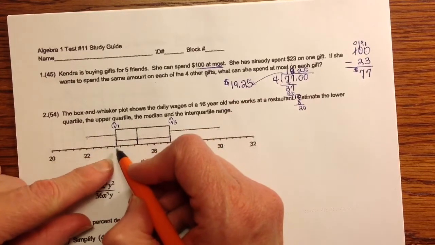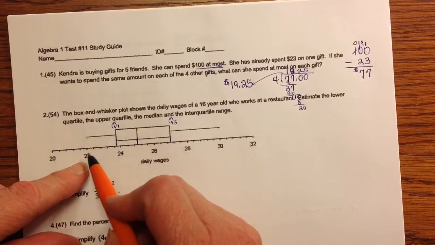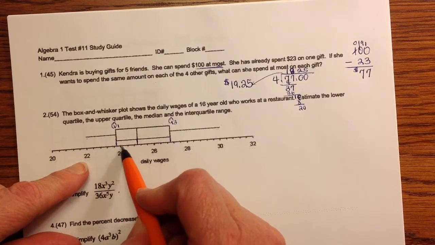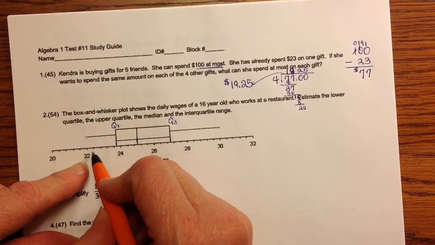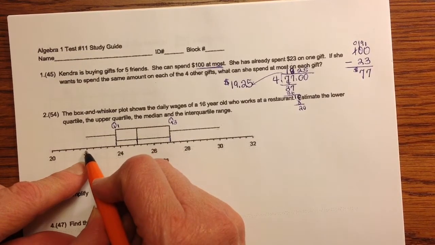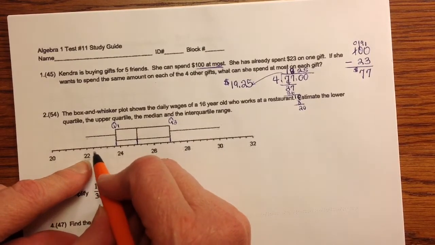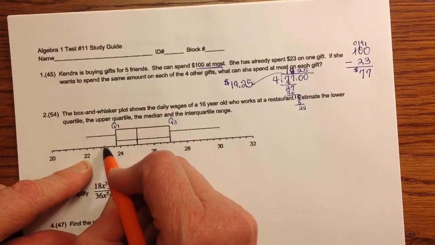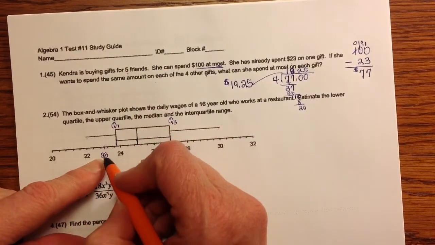So on the lower quartile, our measurements are 22 to 24. So we've got 1, 2, 3, 4, 5 units between them. So 23 is going to be, let's see, we've got $22. And we've got, let's see, 1, 2 and a half. So this would be $23 right here.